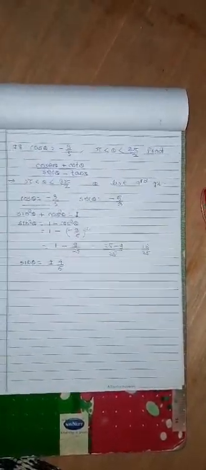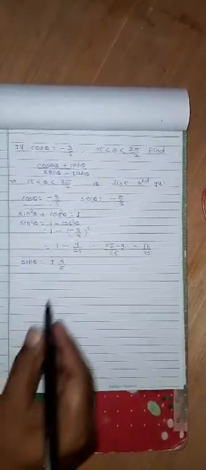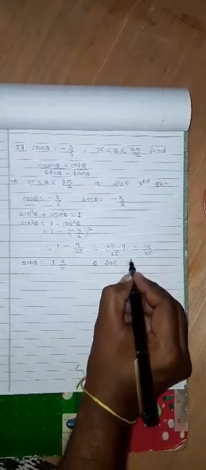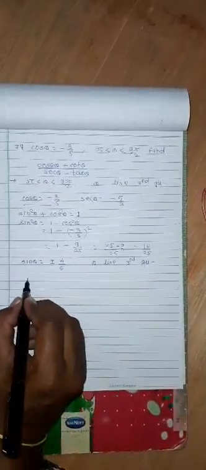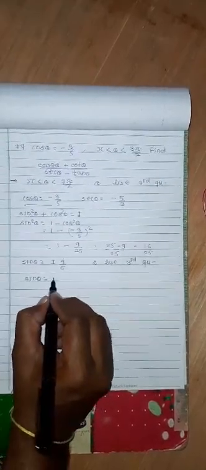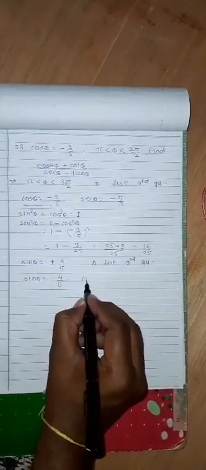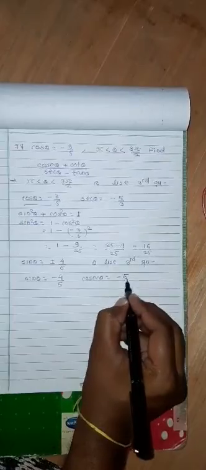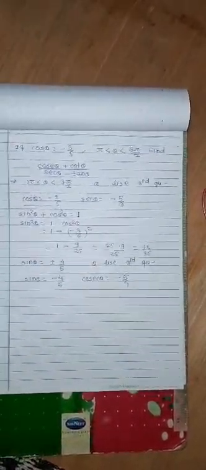But theta lies in the third quadrant, so sine of theta is equal to minus 4 upon 5. Then cosec of theta is equal to minus 5 upon 4, because cosec is the reciprocal of sine of theta.